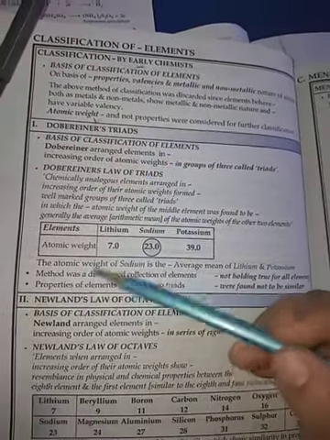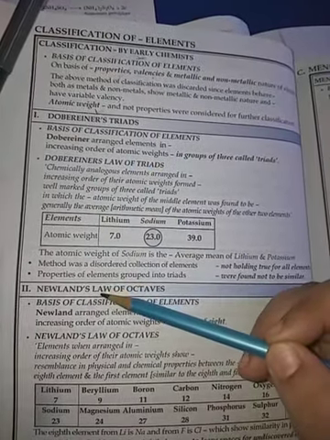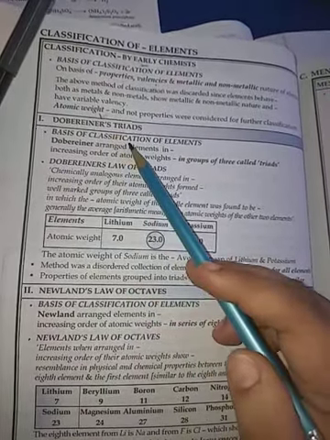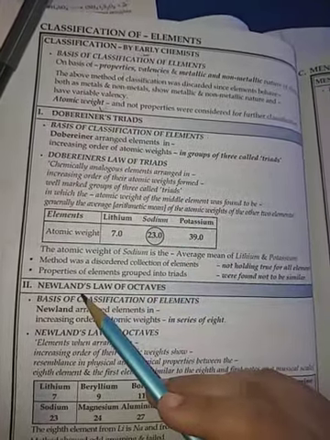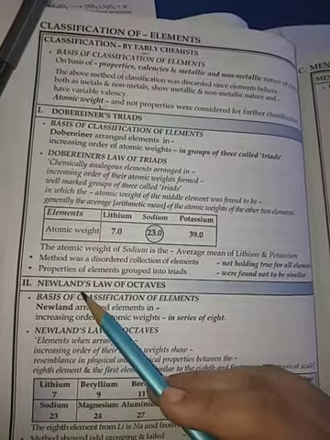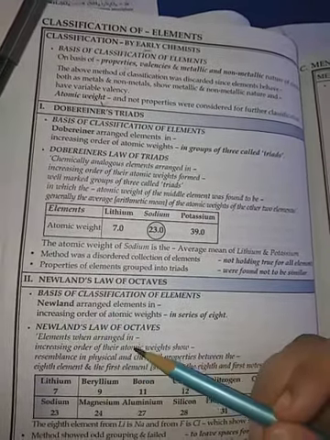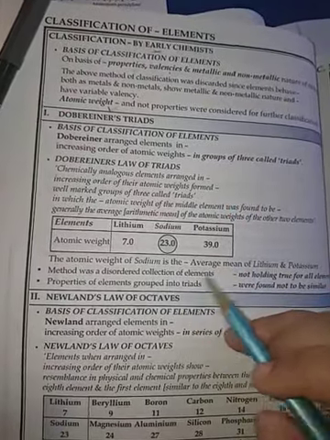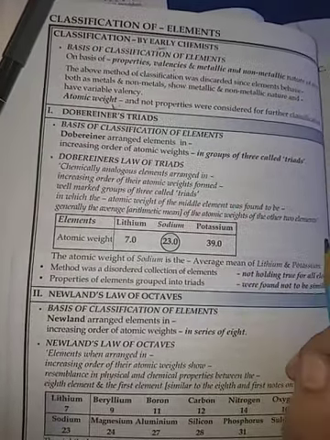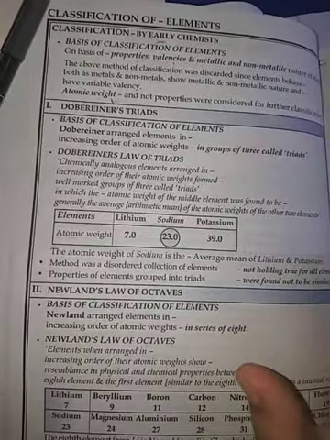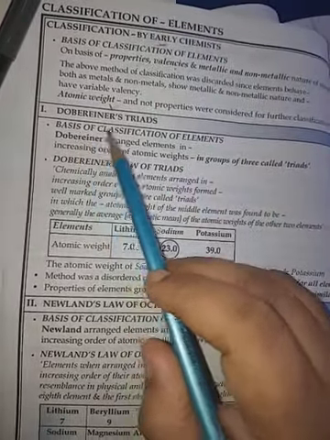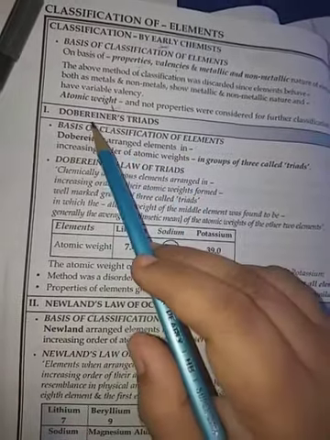Now, three classifications we will study: Dobereiner's law of triads, Newlands' law of octaves, and one more, that is Mendeleev's periodic classification. In these three classifications, the elements were arranged according to their increasing atomic weight.